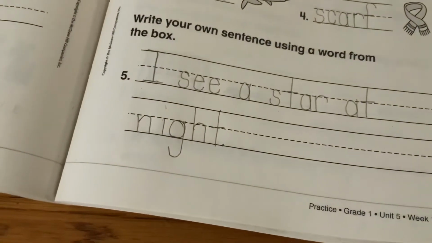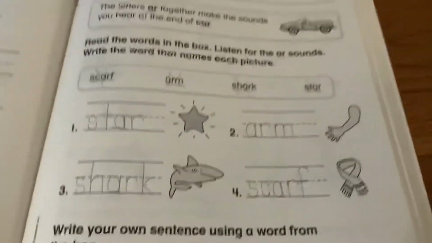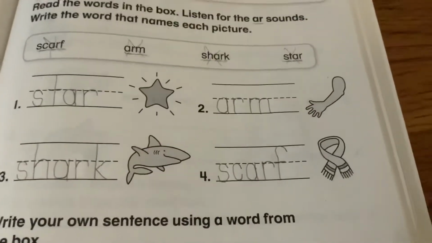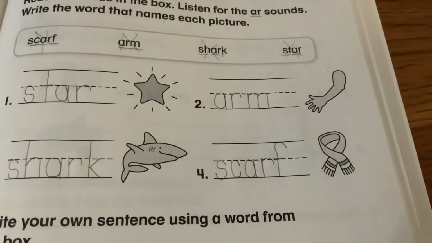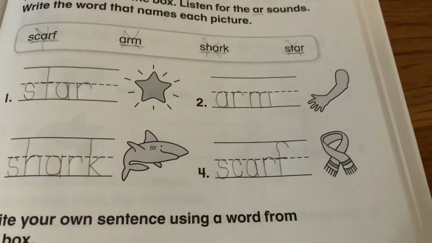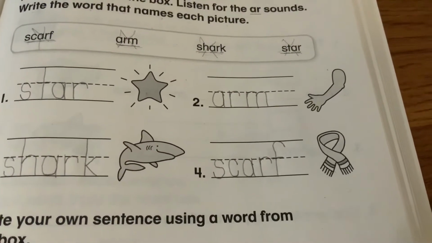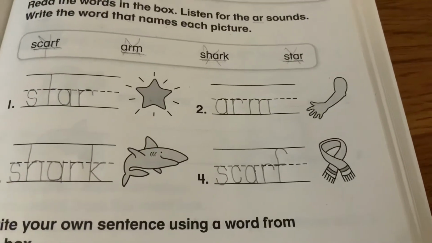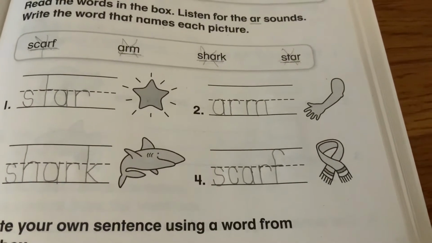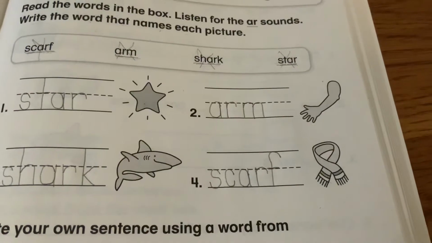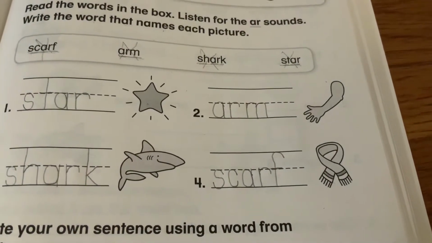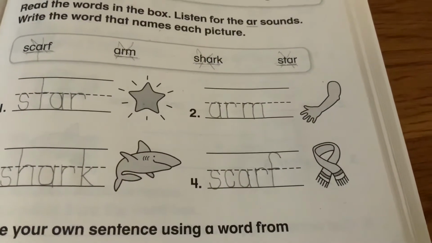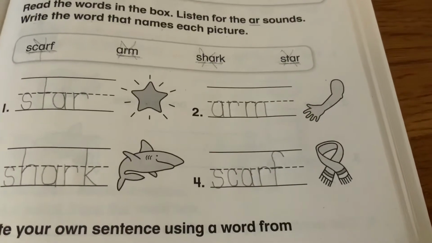If you had chosen to use the word arm, think of things that you could say about your arm. I hurt my arm when I fell. My arm is itching. My arm is very long. My arm is cold. Okay, different things that you could say about your arm.